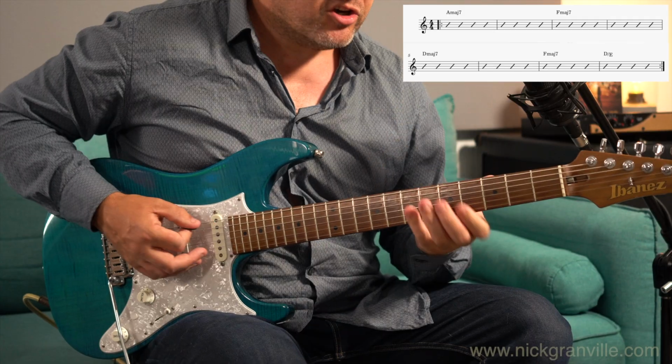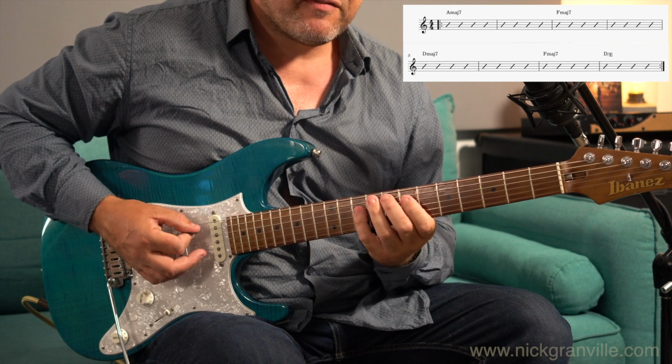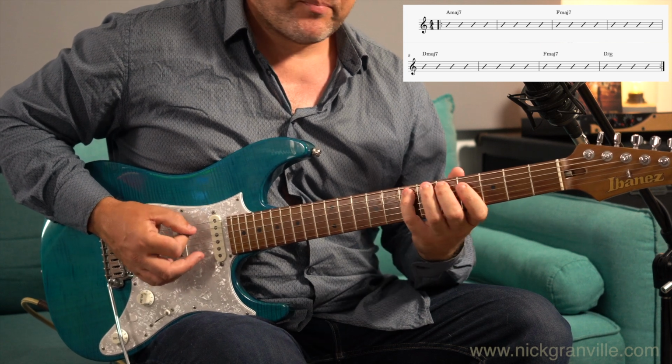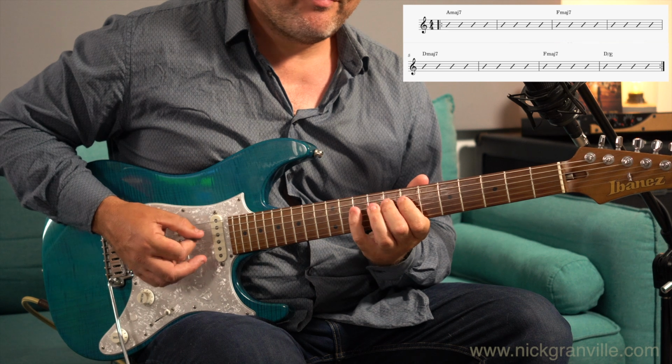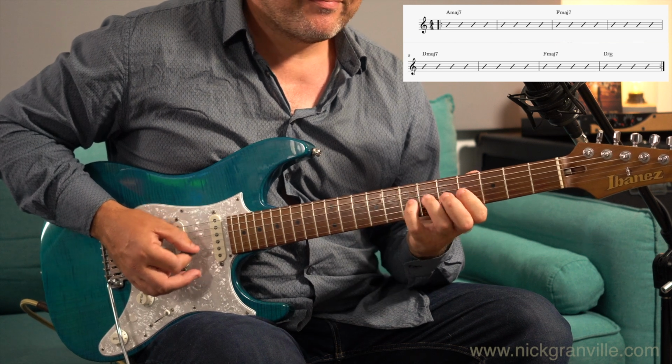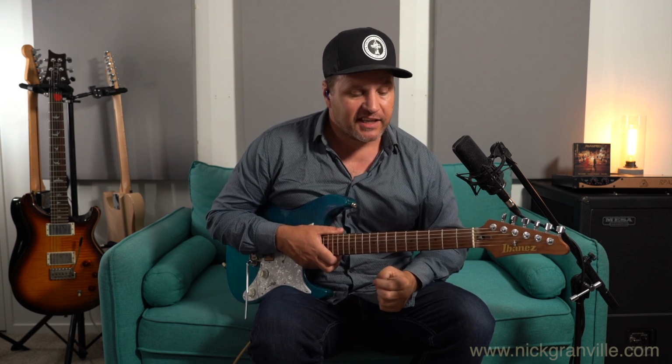If you were to play A major over that whole progression, it's going to sound wrong. But you could go A major, F major, D major, right? You could do that approach of just playing a major scale for each chord, but I think there's a better way of looking at this.